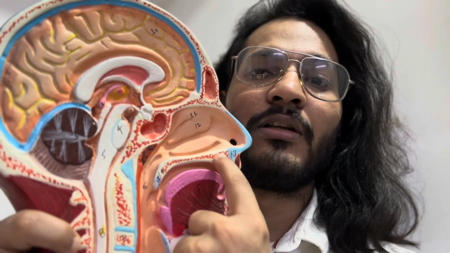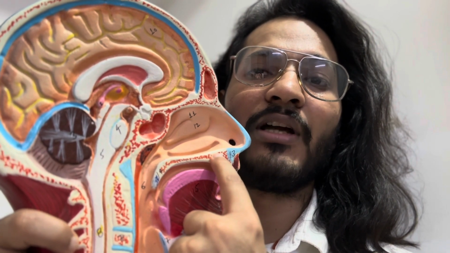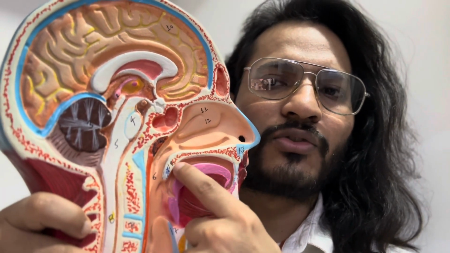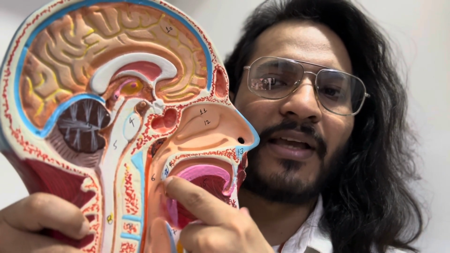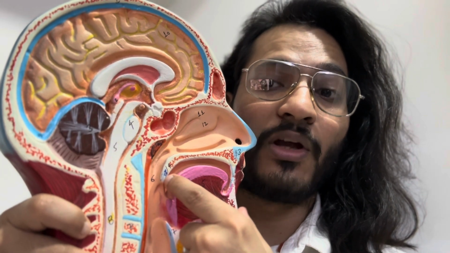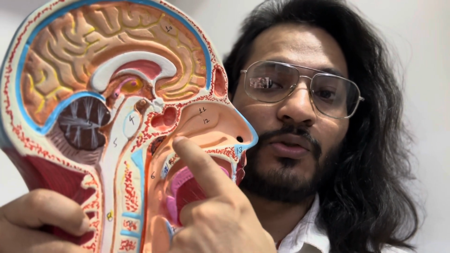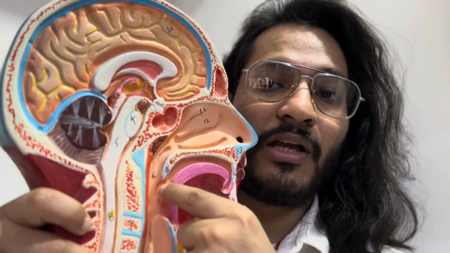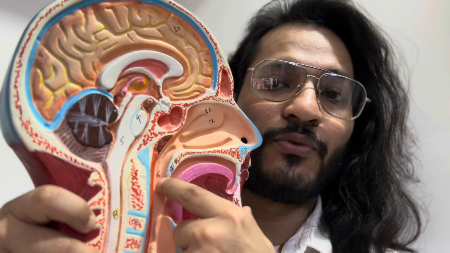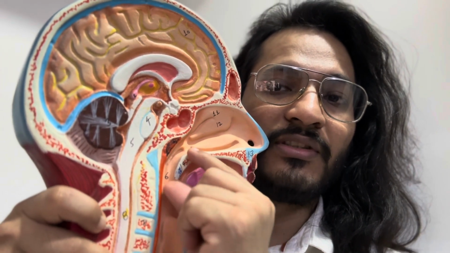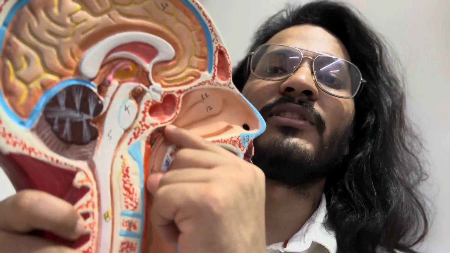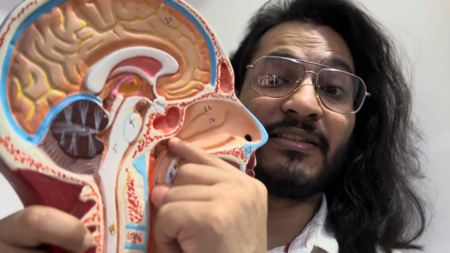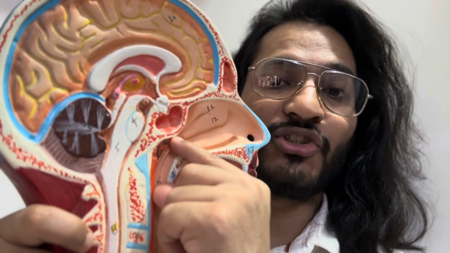Okay, the anterior part is the hard palate, the posterior is the soft palate. Now when we look at the end of the soft palate, this hanging structure is called the uvula. Okay, so here, as I told you, is the internal nares, and this is the end of the uvula. Okay, so this space, can you see here, this space is the nasopharynx. This structure is the nasopharynx.